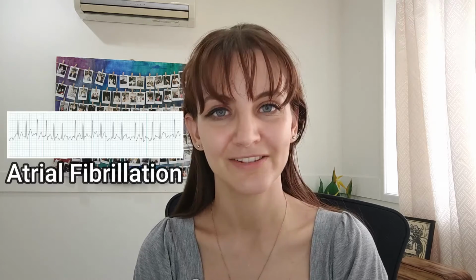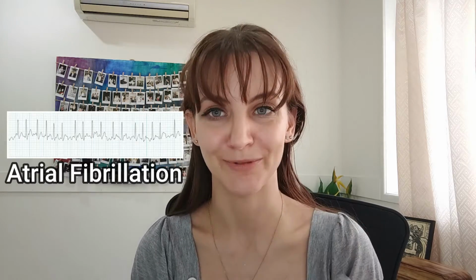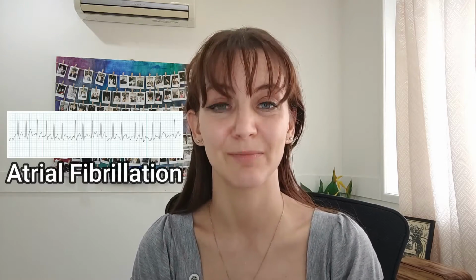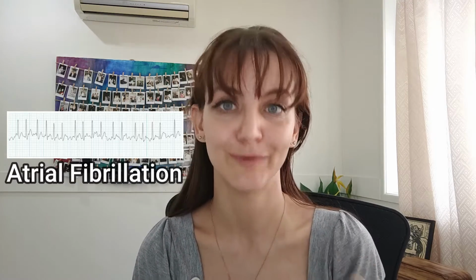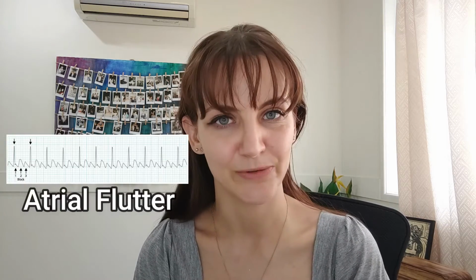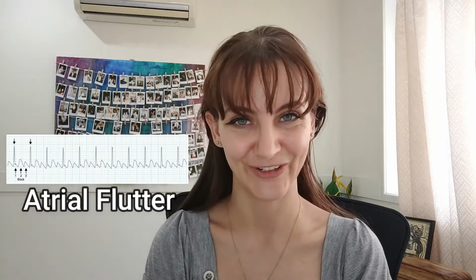The first type is called atrial fibrillation. This is where the atria, or the top chambers of the heart's electrical conduction system, overwhelms the system overall, causing the atria to twitch or fibrillate. Basically, it's not contracting properly, nor is it contracting in time with the ventricles for a good sustained heartbeat. The next type is atrial flutter. It's very similar to atrial fibrillation, though a little less chaotic.